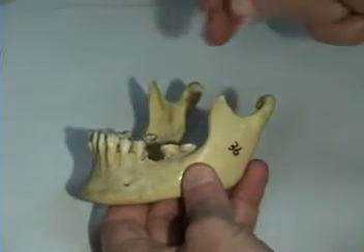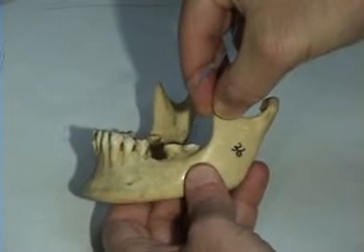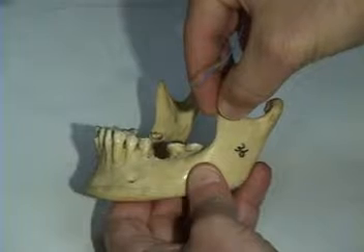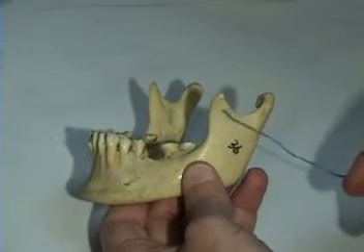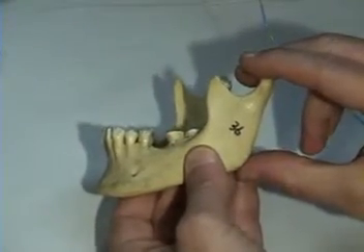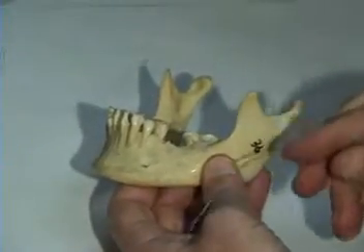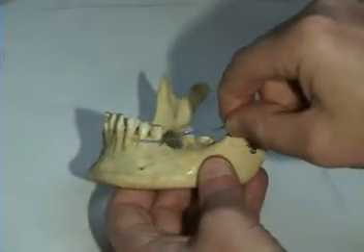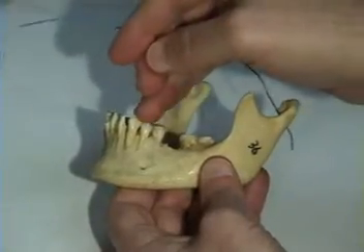This process is the attachment for the temporalis muscle, a very strong muscle that helps close the jaw. We have the ramus of the mandible and the angle of the mandible right there, with the body of the mandible located here. Now there's an alveolar process also for the lower jaw that provides attachment for the lower teeth.